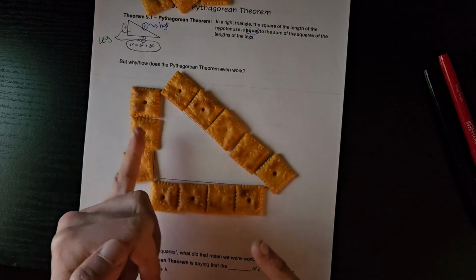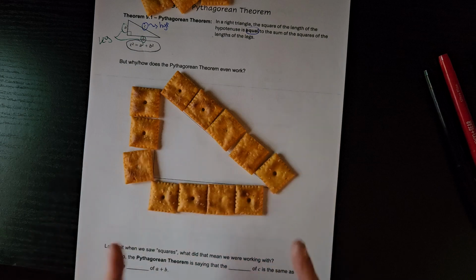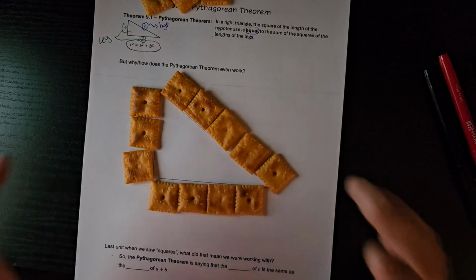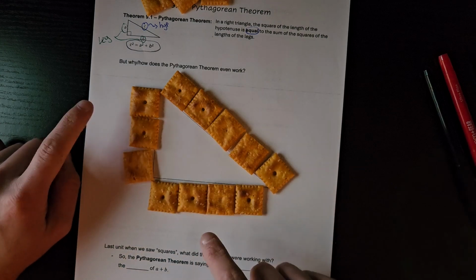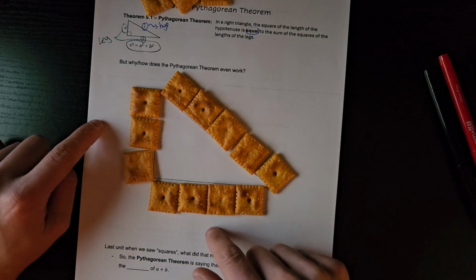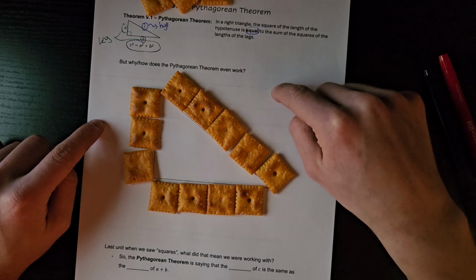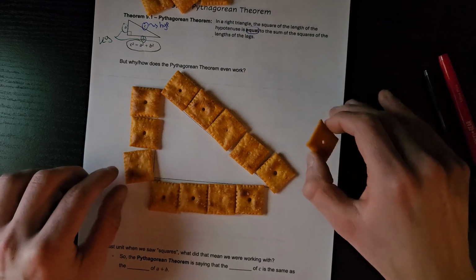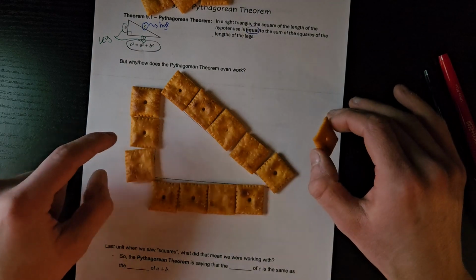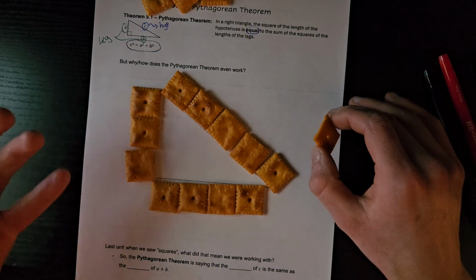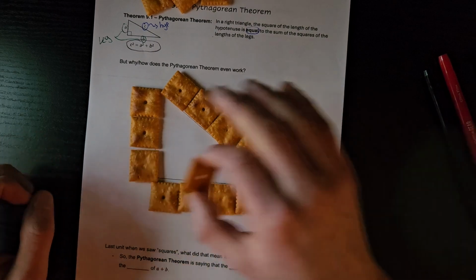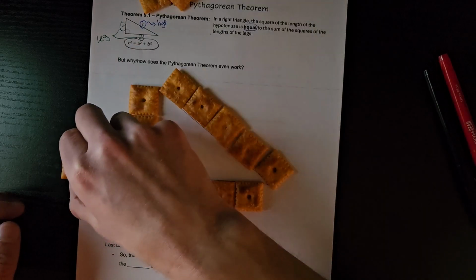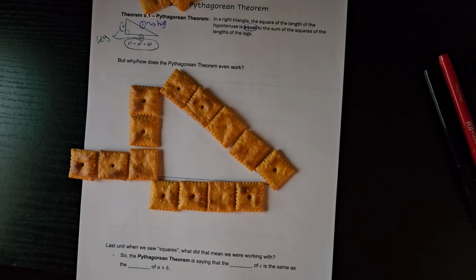The 3 Cheez-It side and the 4 Cheez-It side. Supposedly, the areas of these 2 Cheez-It sides are going to be equal to the area of this 3rd big side. So let's see. Now, how am I going to find the area of the 3 Cheez-It side? Well, it works off of we're going to build across. See that we have an a squared.